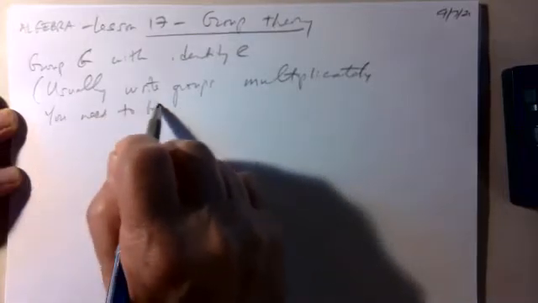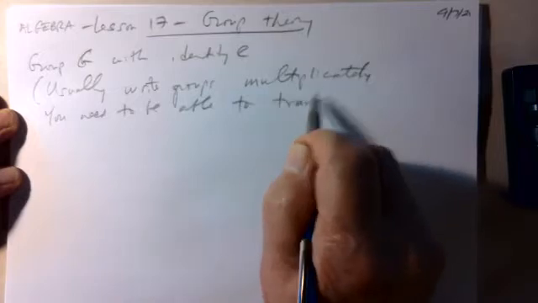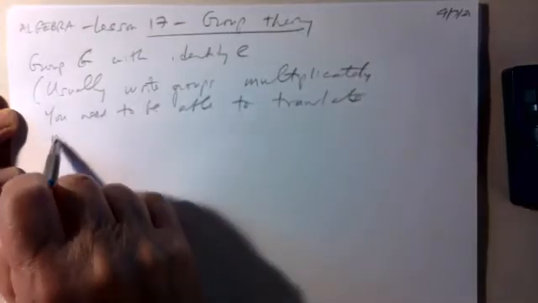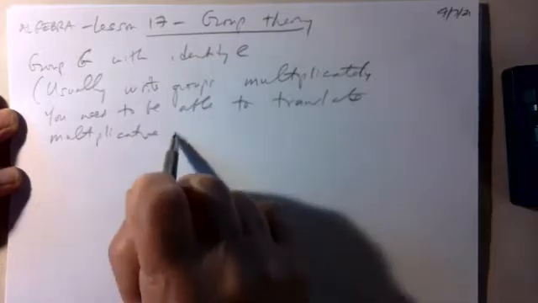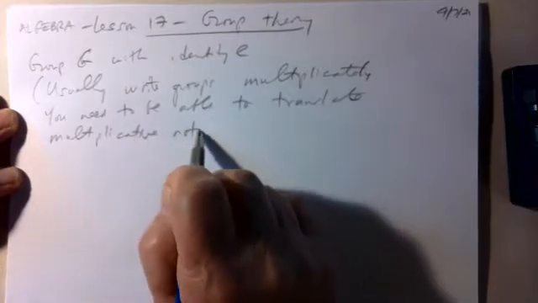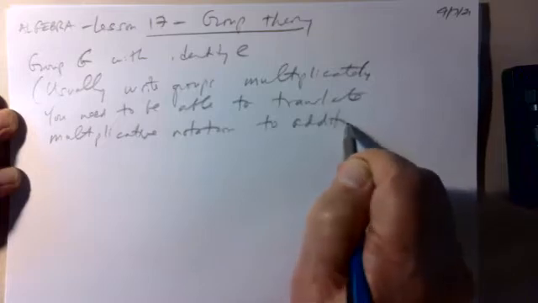You need to be able to translate multiplicative notation to additive notation.